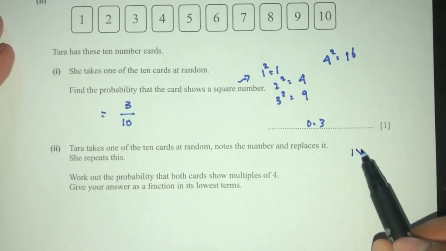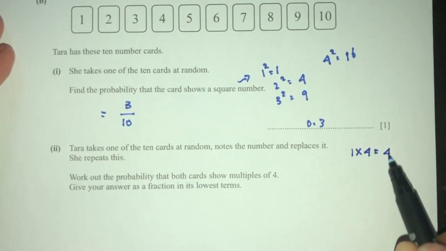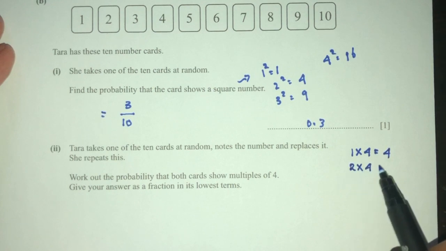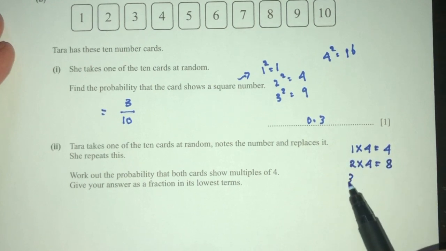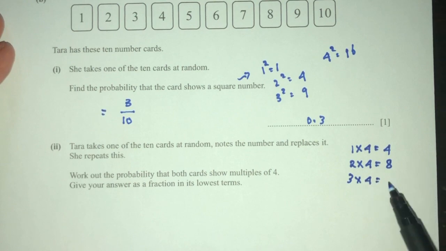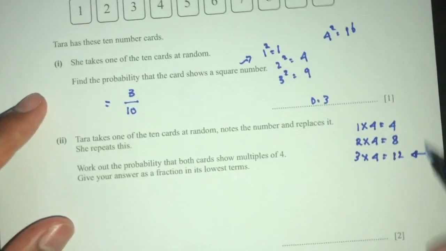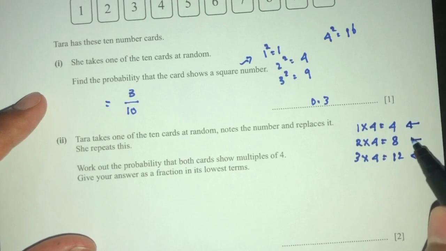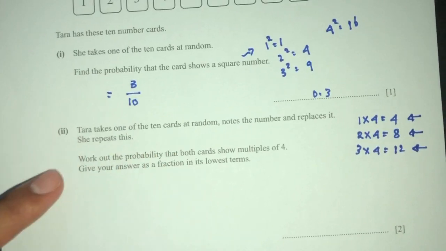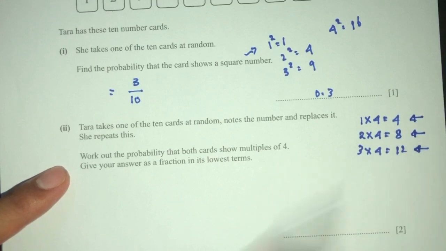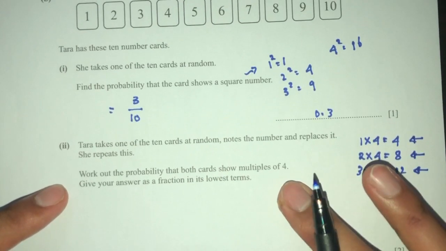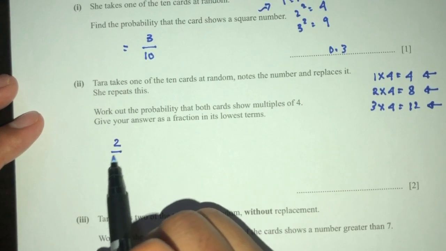You know that 1 times 4 is 4, 2 times 4 is 8, 3 times 4 will be 12, but that is too much because we only have numbers from 1 till 10, so we are looking for only these two numbers. Now for the first time, for it to be a multiple of 4, we have 4 and 8, so 2 chances, 2 over 10.